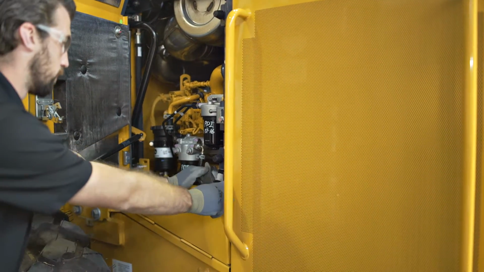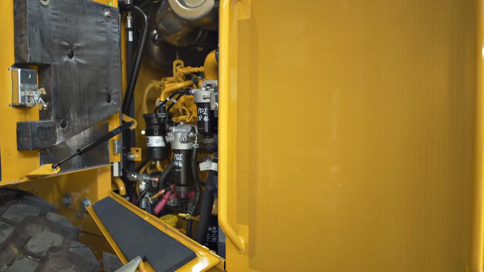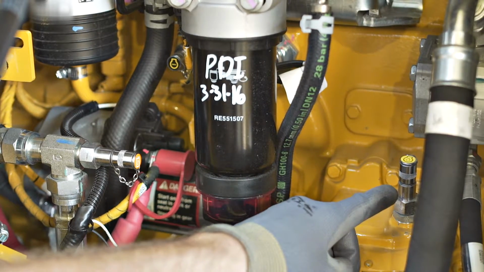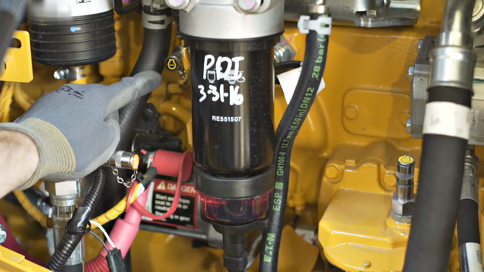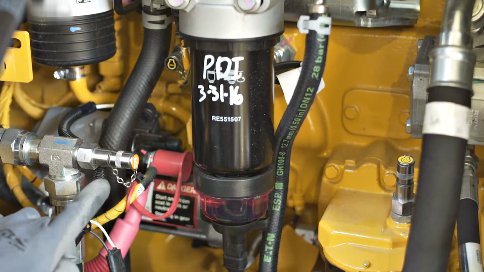Oil samples must be taken on a regular maintenance schedule. Sampling must be performed in a consistent location and manner. Good sampling procedures ensure consistency and reliability of data.